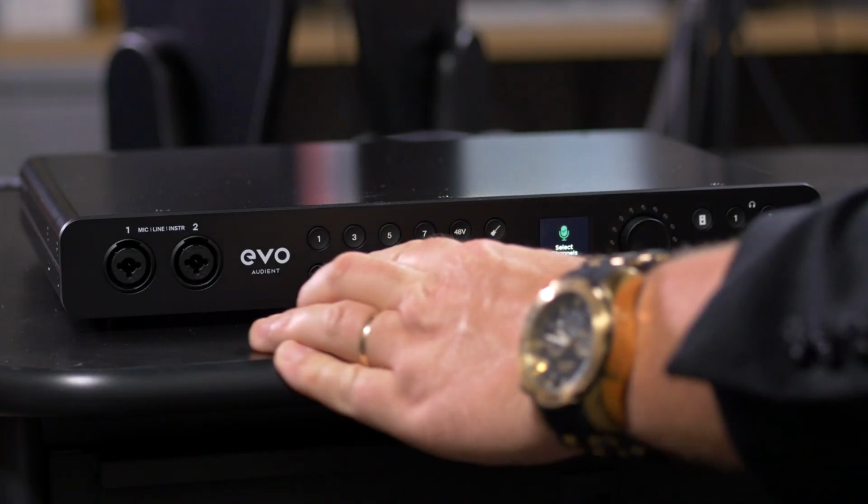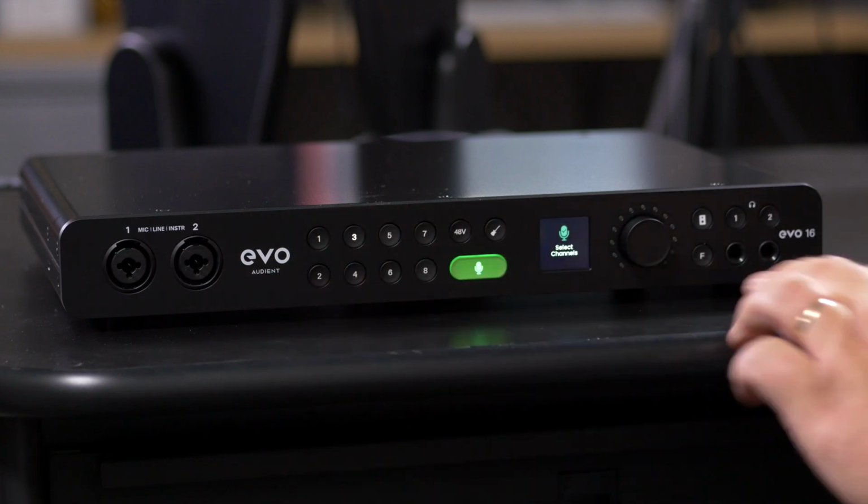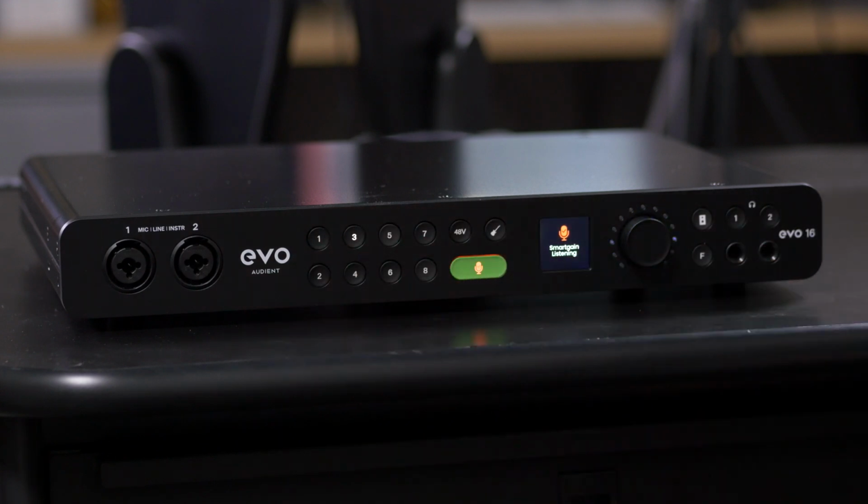Now if you're setting things up manually, you'd simply turn the knob to set the gain where you want it. But with the Evo 16, we can have it automatically set our gain, and this makes gain staging so much easier. So we just hit the Smartgain button, select our channel, in this case number 3, hit Smartgain again, and get our signal going.